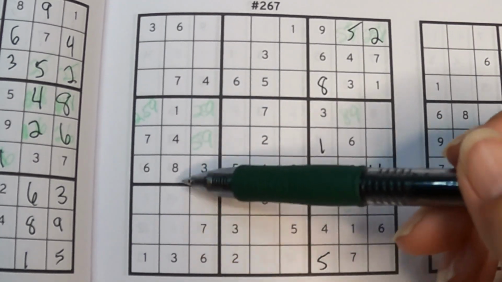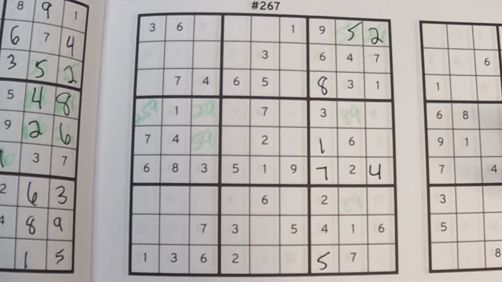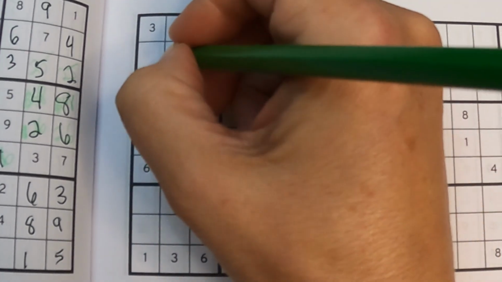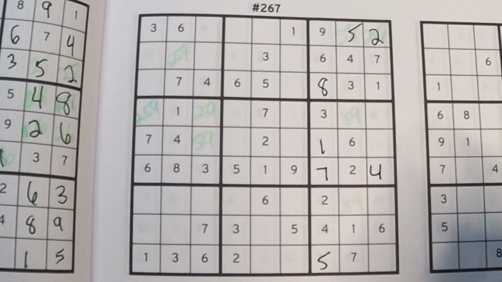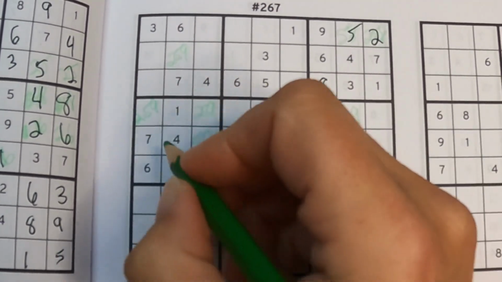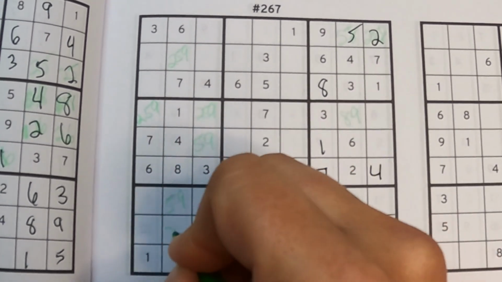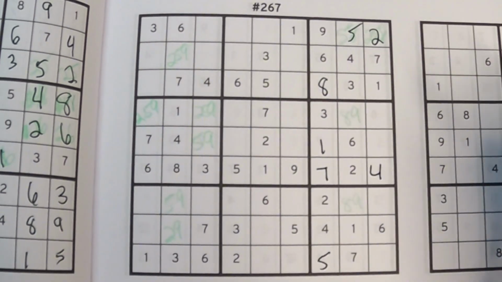For this column, we're missing 2, 5, and 9. No help here, 2, 5, 9. 2 here, so 5, 9. 5 here, so 2, 9.